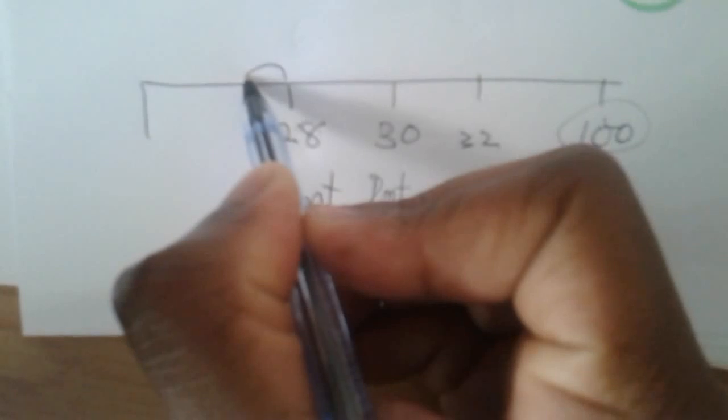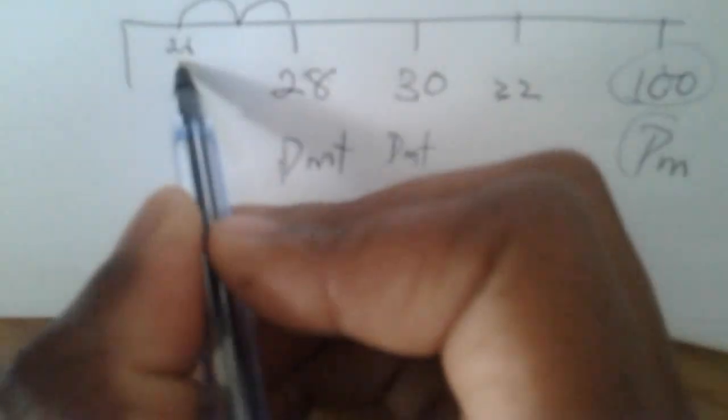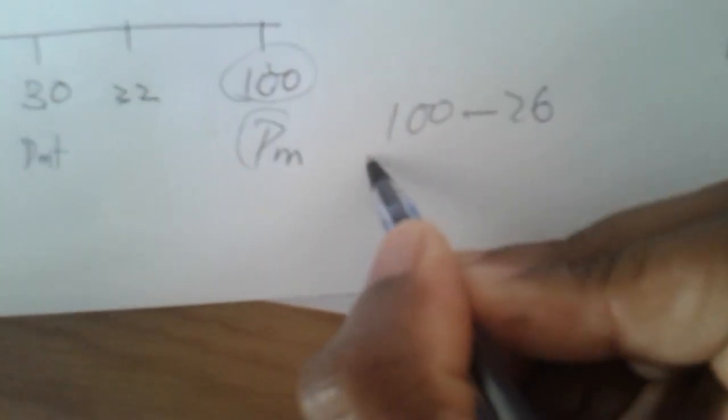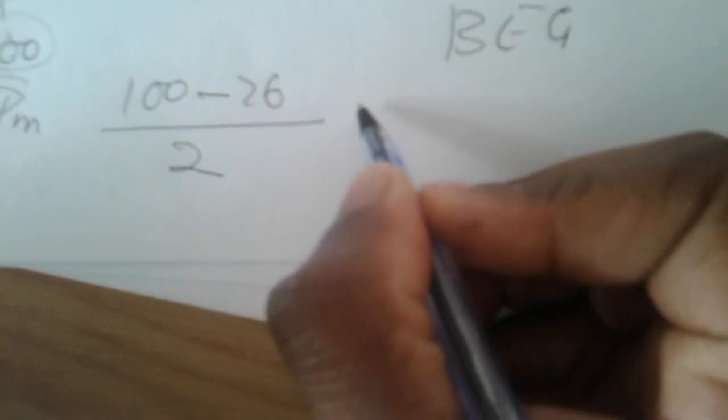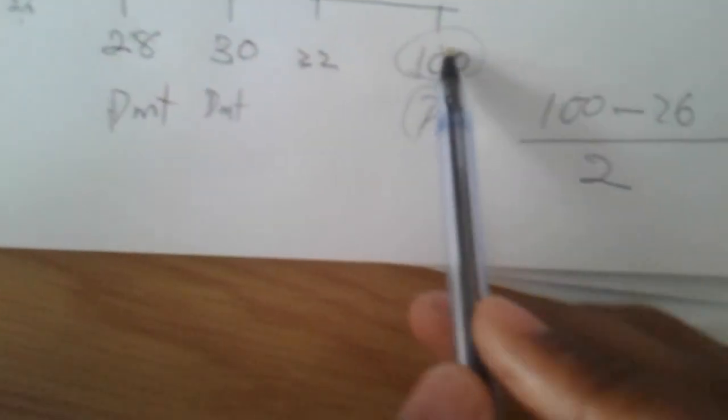So since there are 2 monthly, you go 2 months back. So that's 27, that's 26. So you say 100 minus 26. Then the answer must be divided by 2. Why? Because there are 2 monthly payments. So what's 100 minus this? It gives you 74. 74 divided by 2 is 37. So it means there are 37 payments from month 28 to month 100.